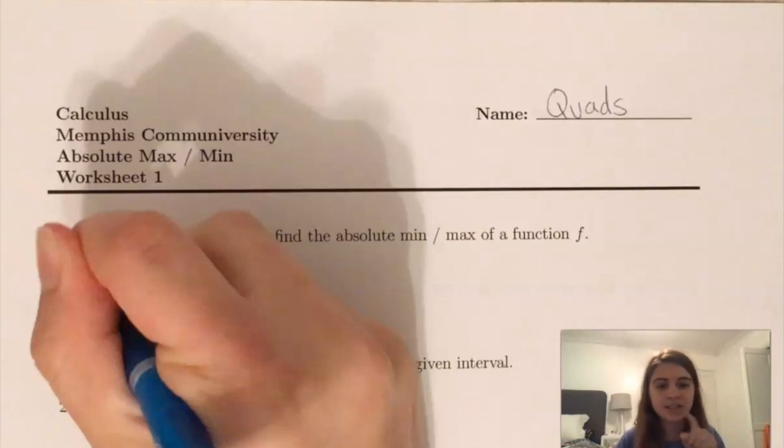The local ones are just any mountain, any valley. Doesn't matter how big. So you can have a bunch of little ones and then a big one. This tallest one here, that's your absolute maximum. And so we're going to try to find those in this worksheet.